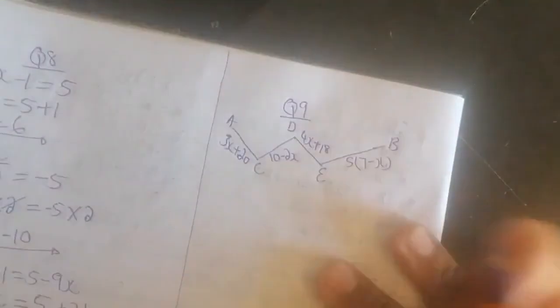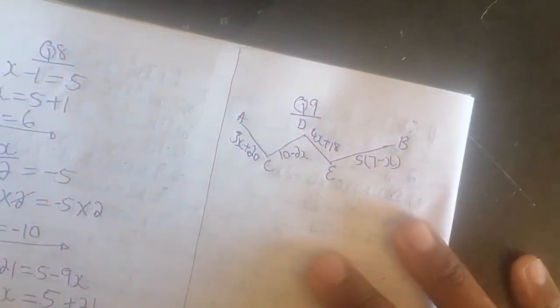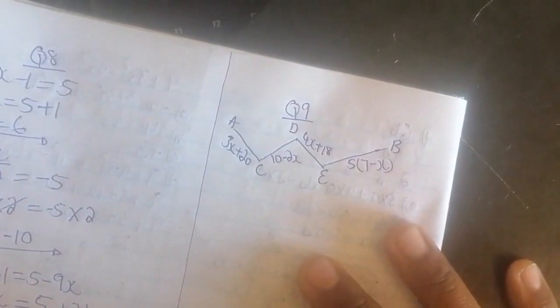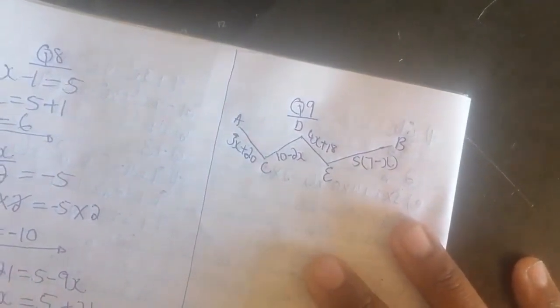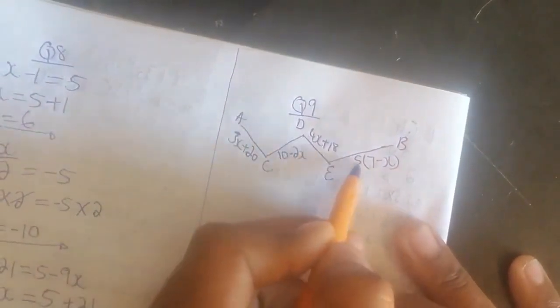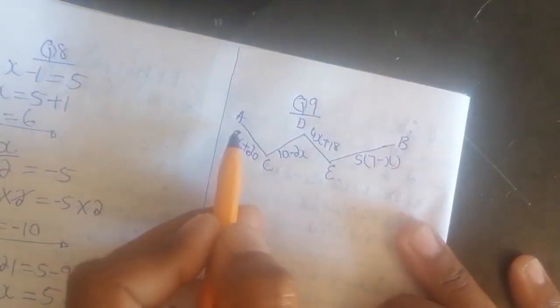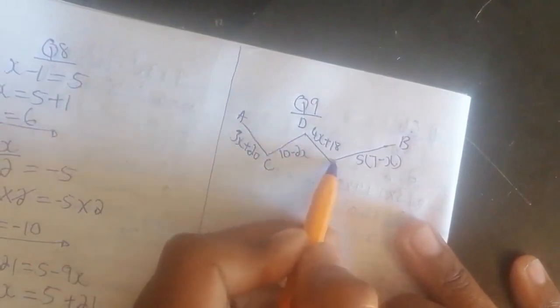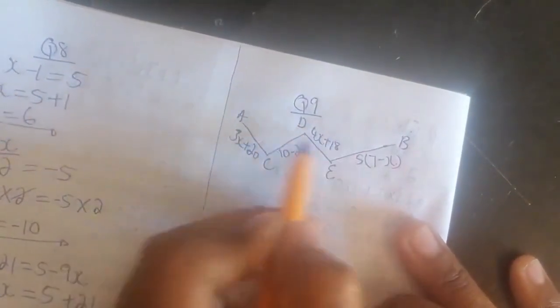And I want you to be very, very careful here. Write an expression for the distance from A to B in terms of x and simplify. So the distance from A going to B. And I know that distance is a measure of the length.